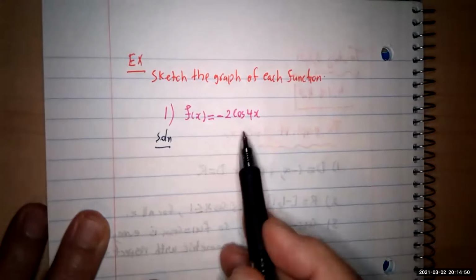You know that you have to go to the intercept here, then to the maximum, then to the intercepts, and eventually you get to the minimum. So this is going to be your graph in the second period. You see, it's a copy of the first one, and you can go on forever because your function is periodic. Okay, any question?